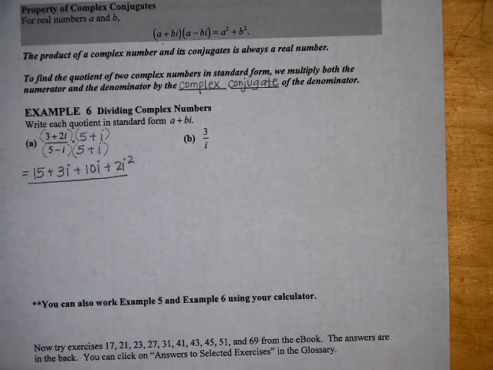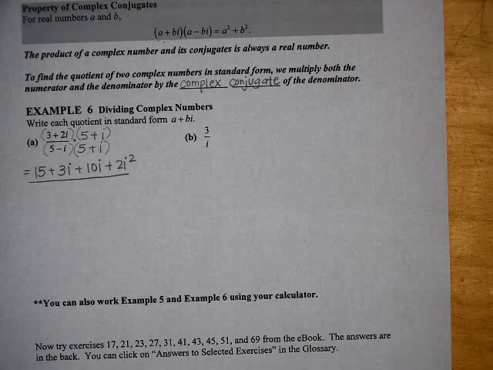All divided by, now on the bottom you are going to FOIL your 5 minus i times your 5 plus i, which is its conjugate, but keep in mind the property of complex conjugates says that those middle terms cancel. So essentially all you have to do is multiply your a times a and your bi times your bi, because those middle terms you already know are going to cancel.